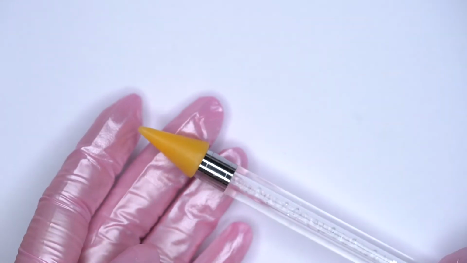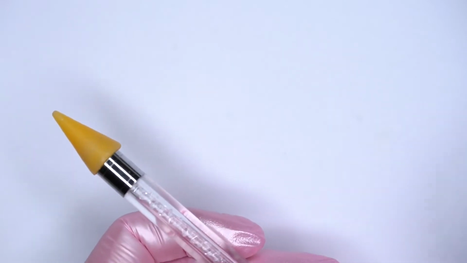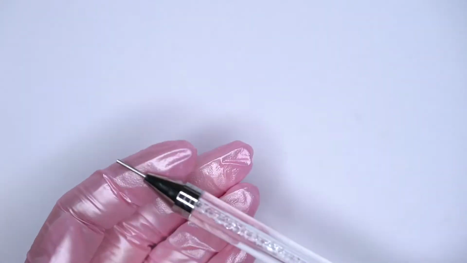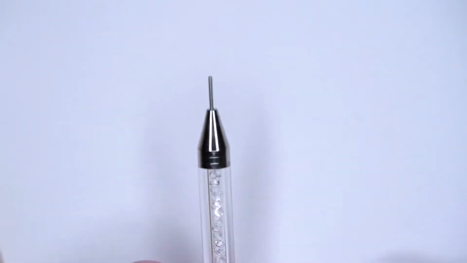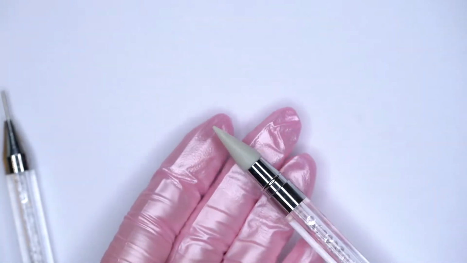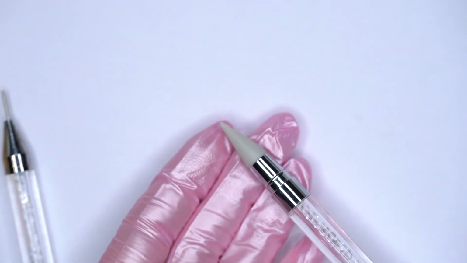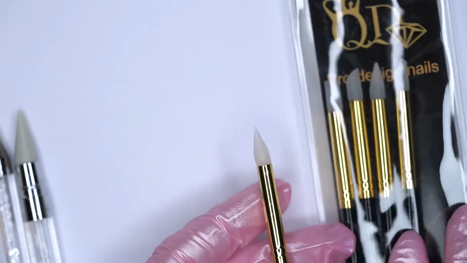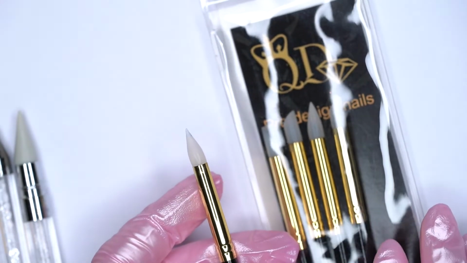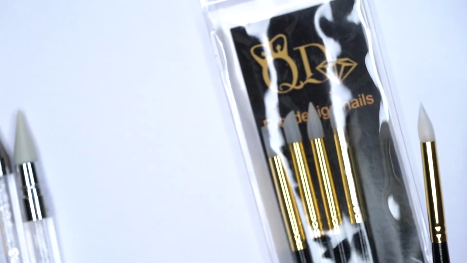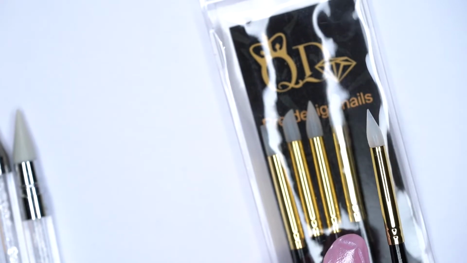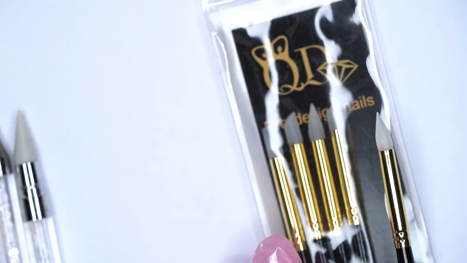I have a tool for silicone. I mean, not for silicone, for stones, to pick up my stones to decorate. Then I have a big silicone tool, a big one, and there I have small tools. This tool is from a set. Here is a small tool, and here is a set of 5. Perfect. This is actually what you need. You don't need more than that.